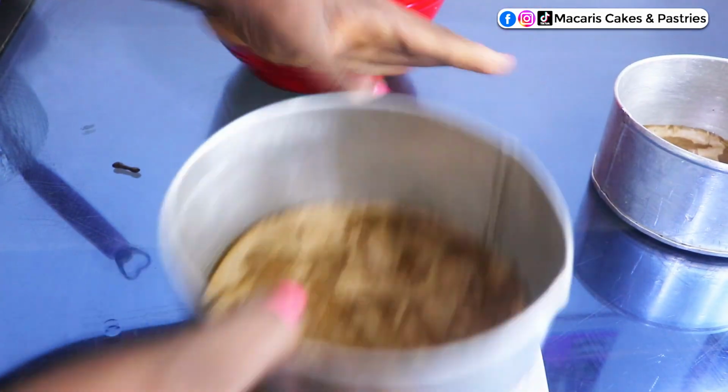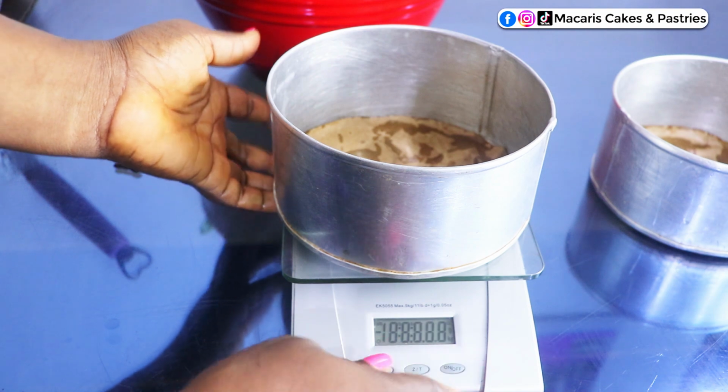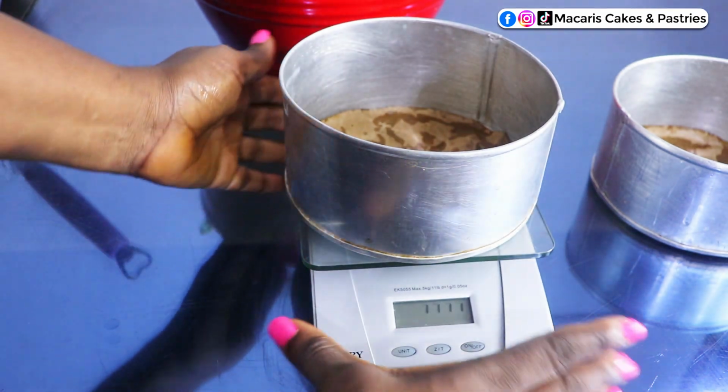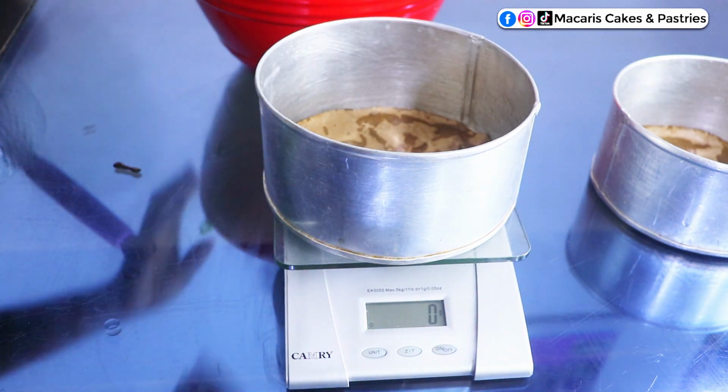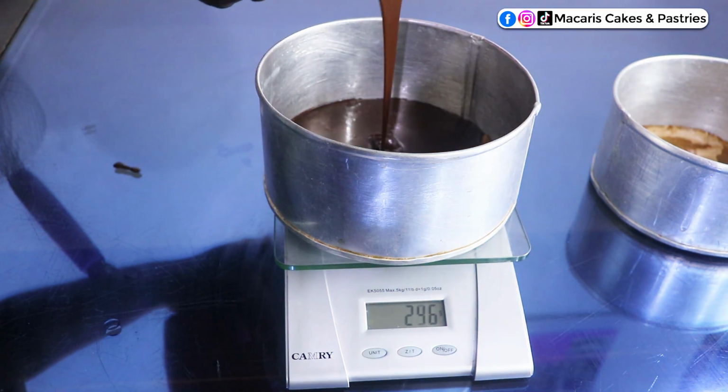At this point again, I had to measure my batter because I always love to measure my batter. The purpose of this is for all the layers of the cake to come out equally. I don't want to be in a case whereby one will be bigger and one will be smaller.